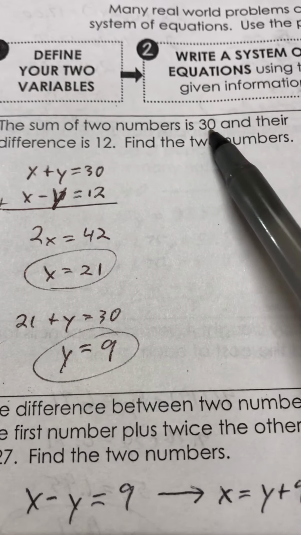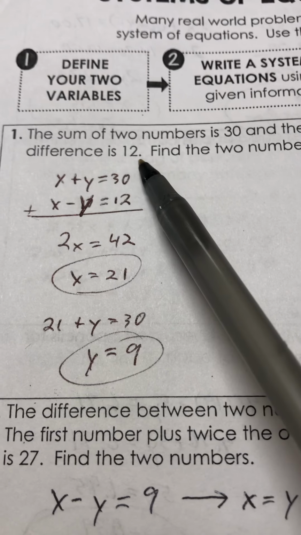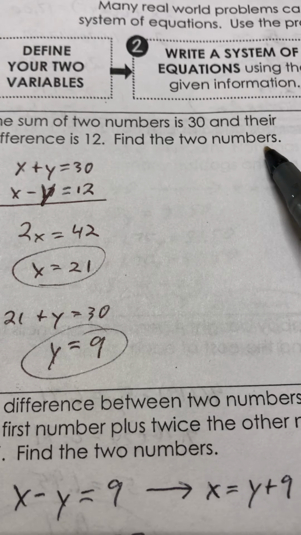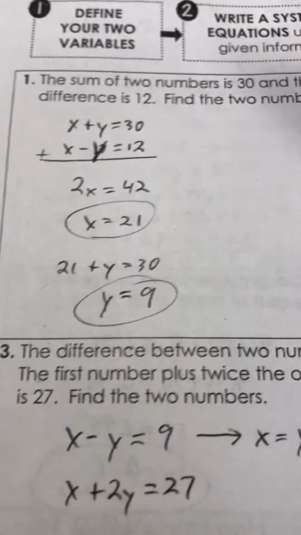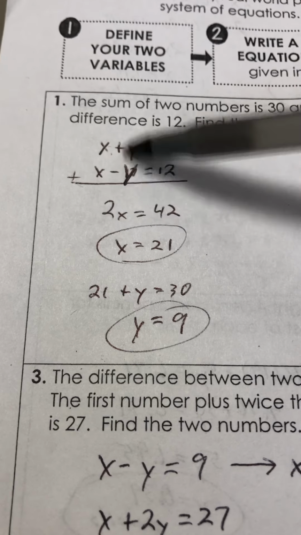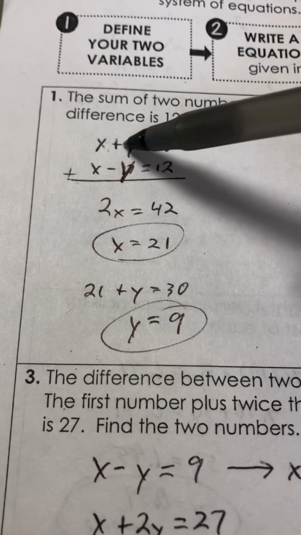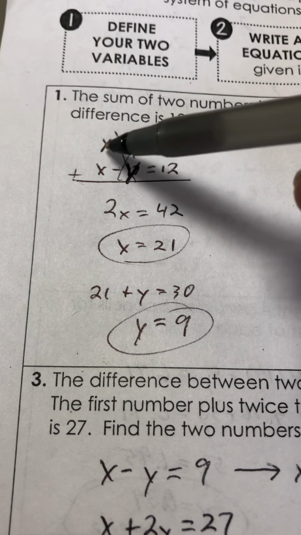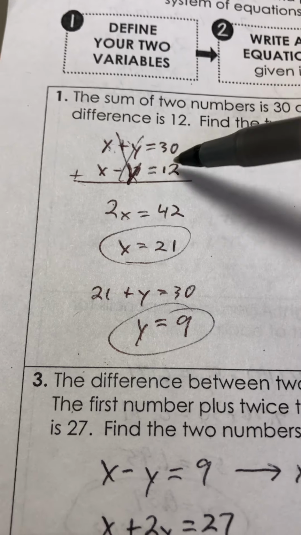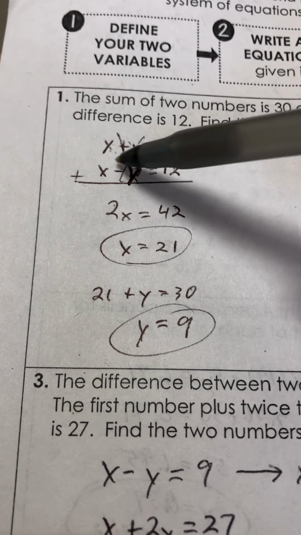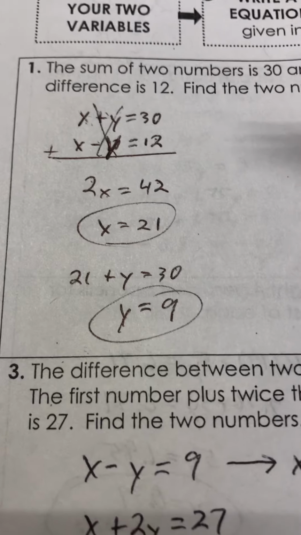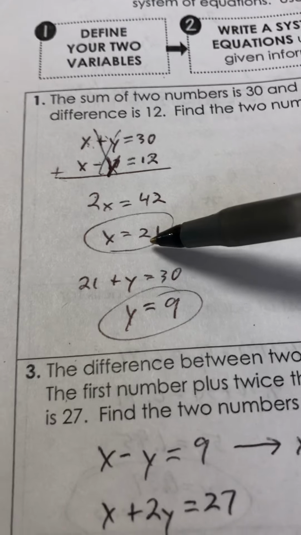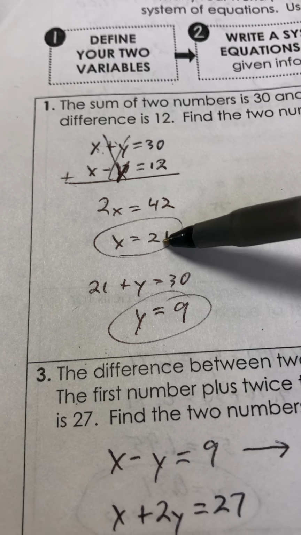Number one, the sum of two numbers is 30 and their difference is 12. So the sum is 30, the difference is 12. So find the two numbers. When you take in these two, you could add the system. This is set up for elimination. I have a plus y and a minus y right here. So I have x plus x is 2x. 30 plus 12 is 42. You could just add those systems right up as they are, and then you'll be able to isolate the x variable and get 42 divided by 2 is 21, x equals 21.